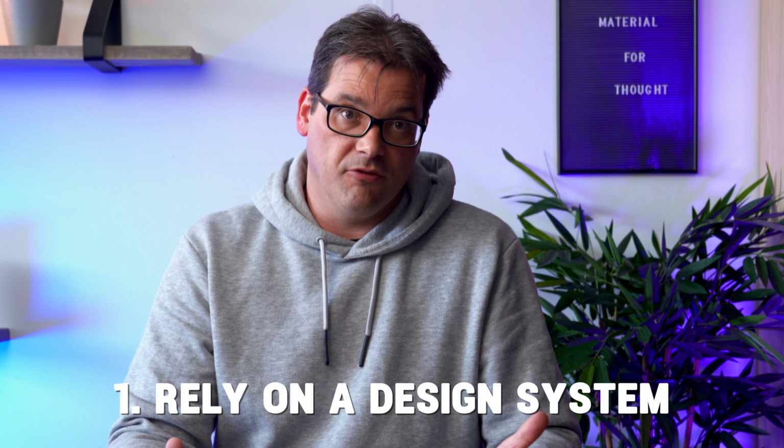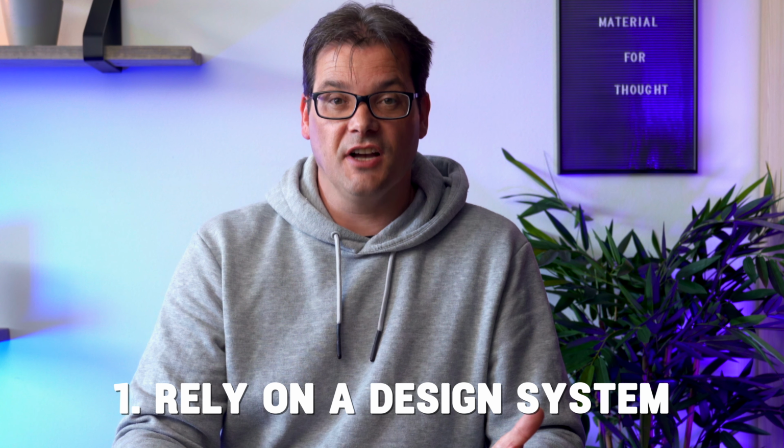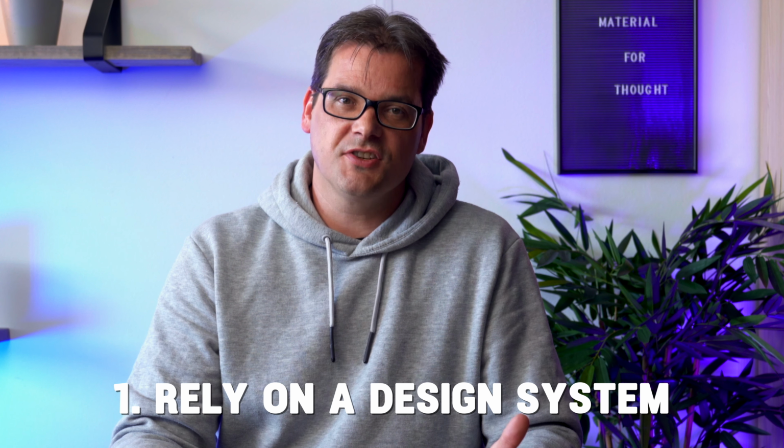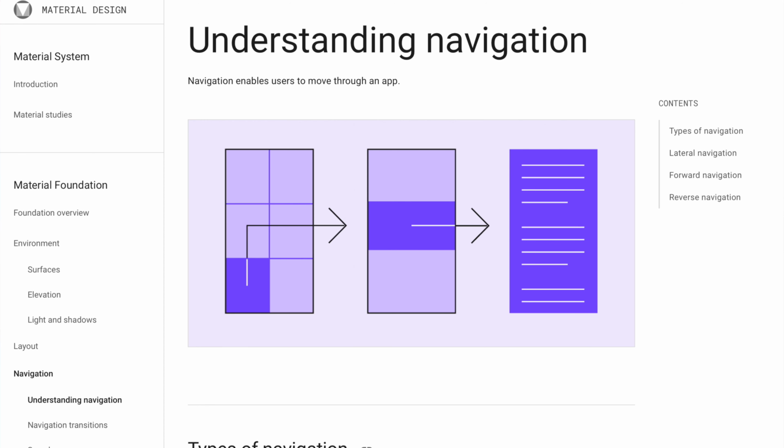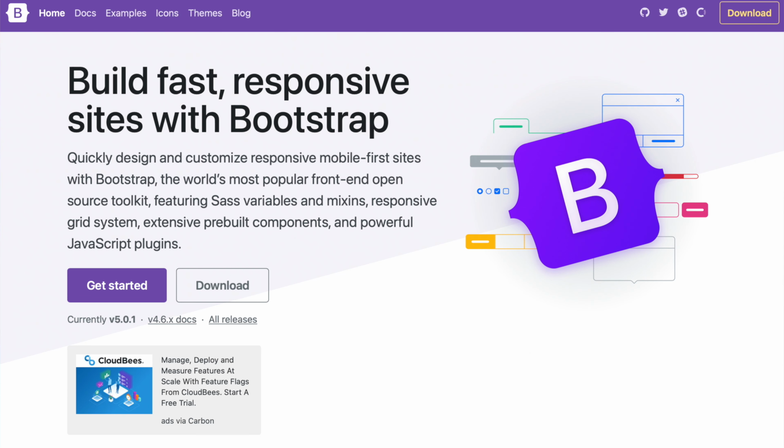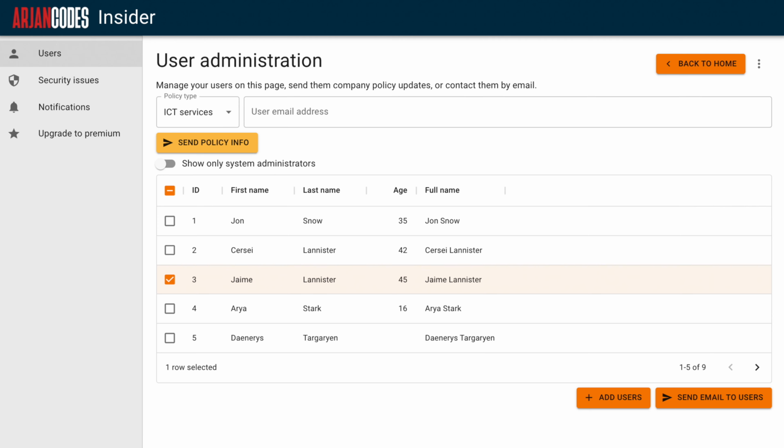My first tip is a general one. Save yourself a bunch of time by relying on a design system. It doesn't matter which system you choose. Google has Material Design, there's Bootstrap by Twitter, and there are others. These design systems are built on decades of user interface research, and because of that they provide a great starting point to develop something that looks at least decent. Don't try to reinvent the wheel. This user interface, which uses Material Design, doesn't look half bad, even though it has severe usability issues.